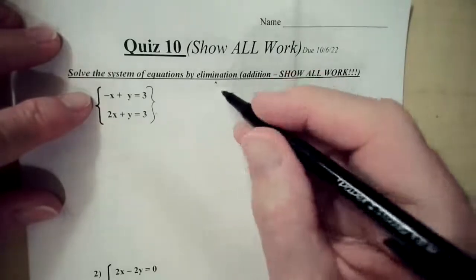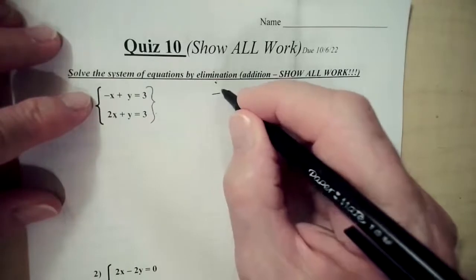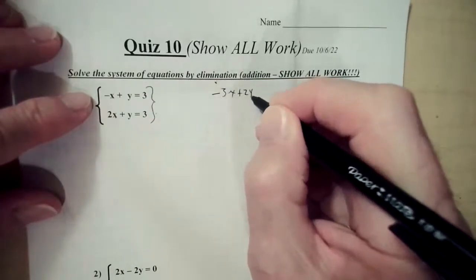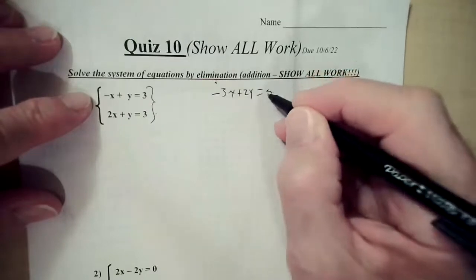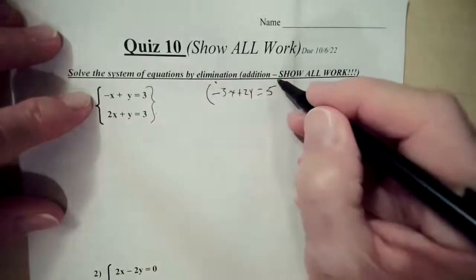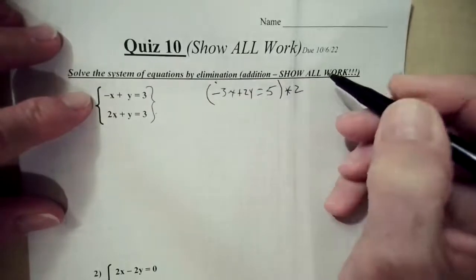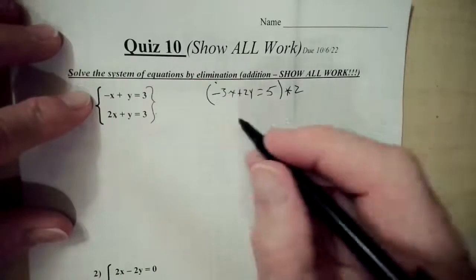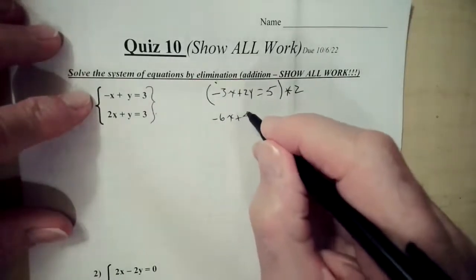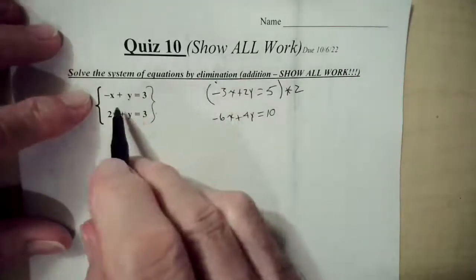Now let me stop for a second here. If we have, let's take this equation right here. If we have negative 3x plus 2y equals 5, okay? And if we take that and multiply it by 2, we're going to get negative 6x plus 4y equals 10.